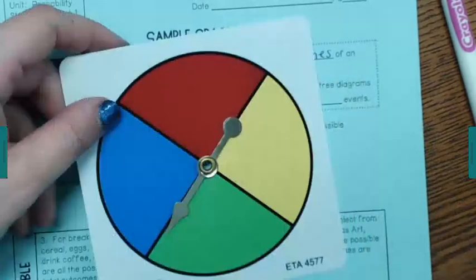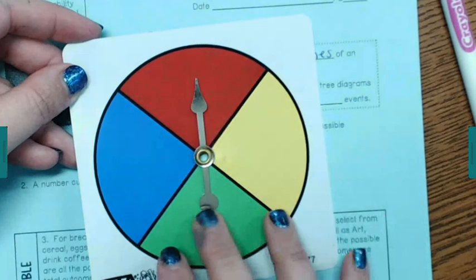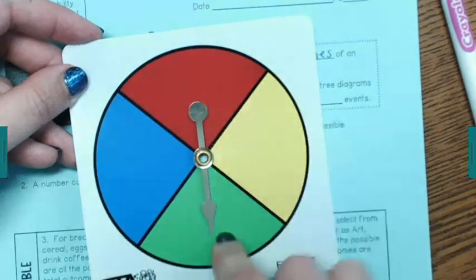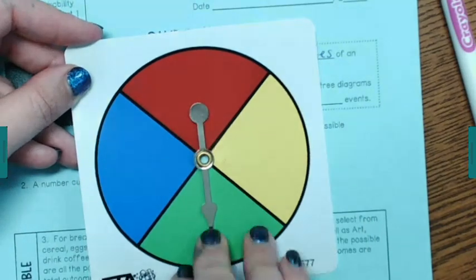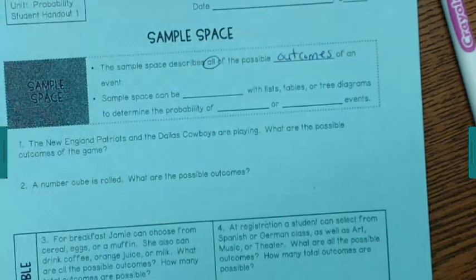On the spinner, what could happen? It could land on one of the colors. Yep, it could be blue, red, yellow, or green. Could I land on purple? Could I land on white? No. So this is the sample space. It's everything that can happen.